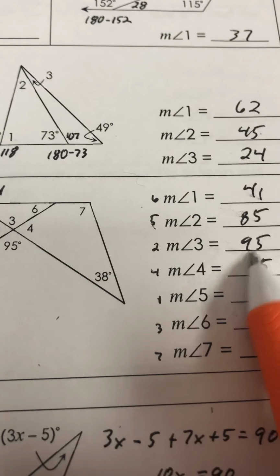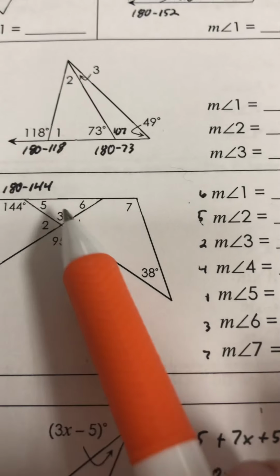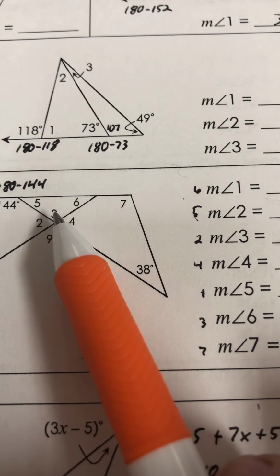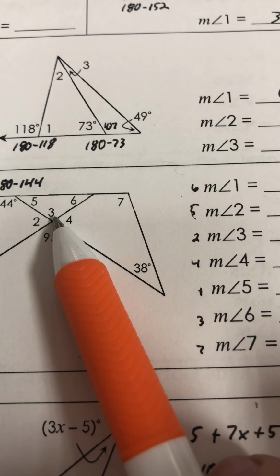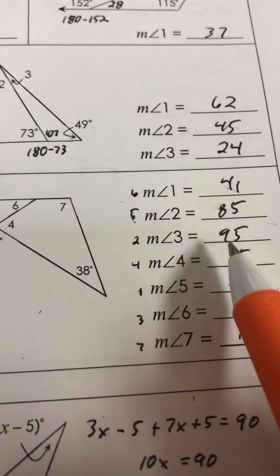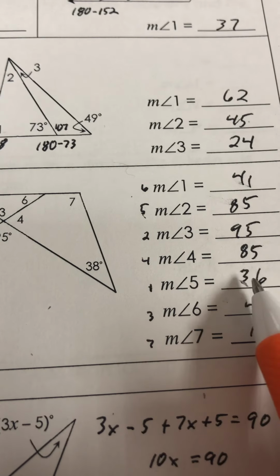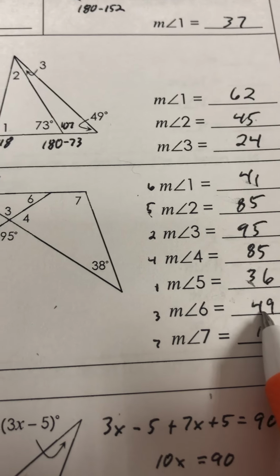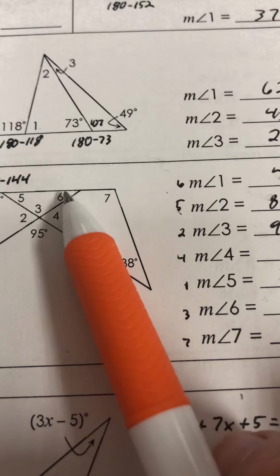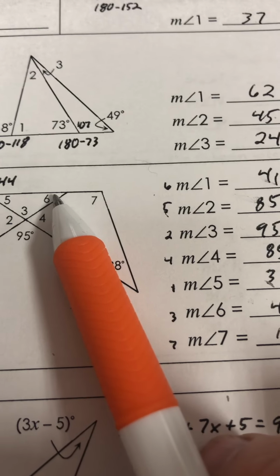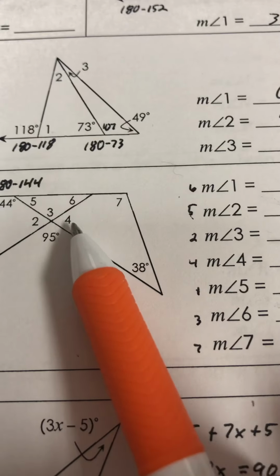So now I can go with angle 6, because I could subtract my angle 5 and my angle 3 from 180. So 180 minus 95 minus 36 gave me 49. So now I have 49 here. Okay. Then I went with angle 4.